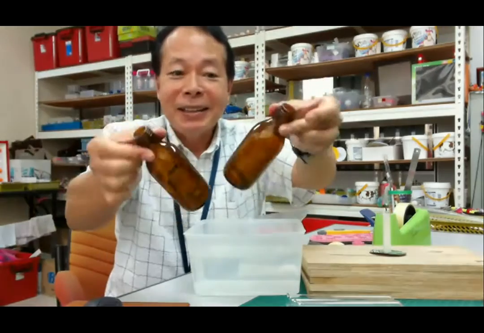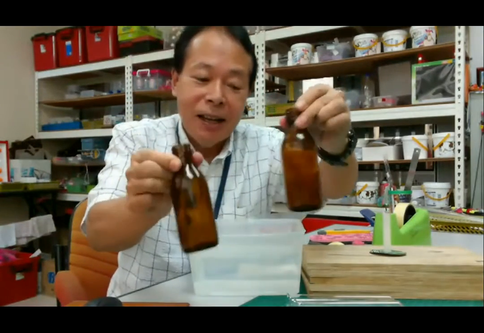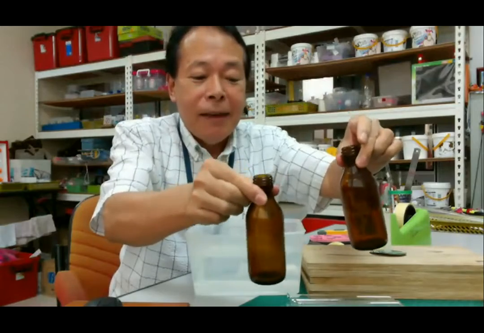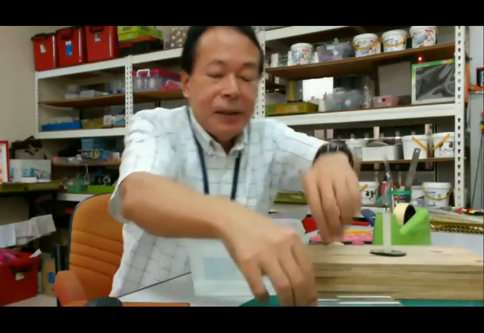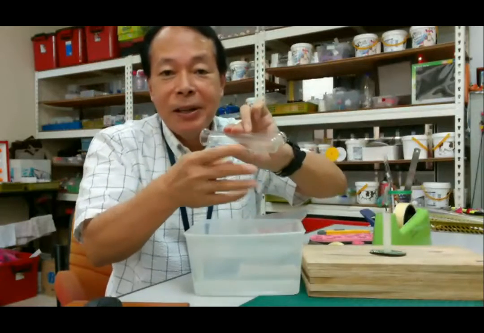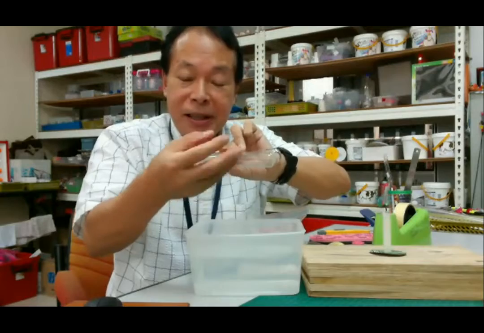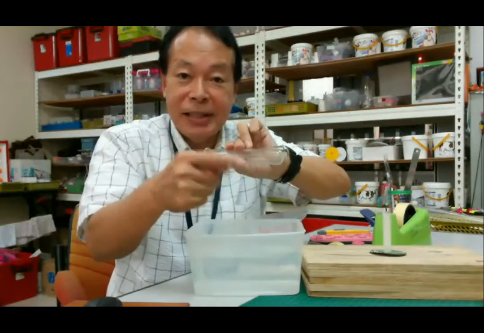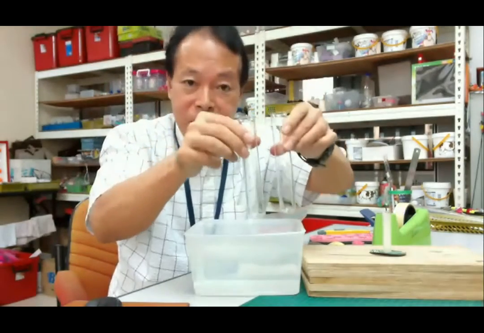Sorry, this is just a glass bottle. You can use this one instead of the test tube. Today we are using this test tube because it's transparent, so you can see what is happening inside. Okay, so we use a transparent test tube for today.